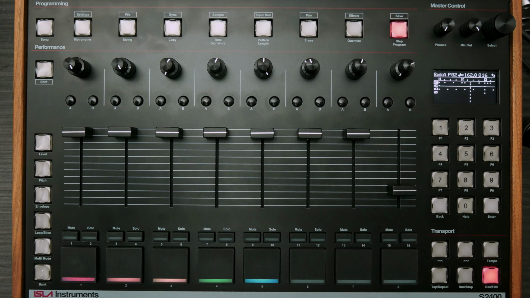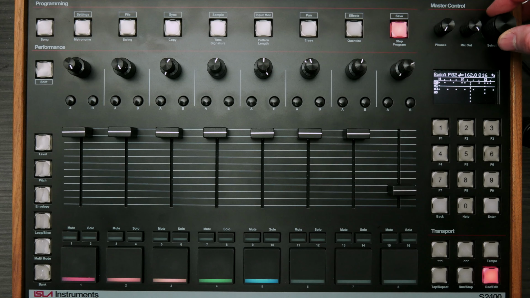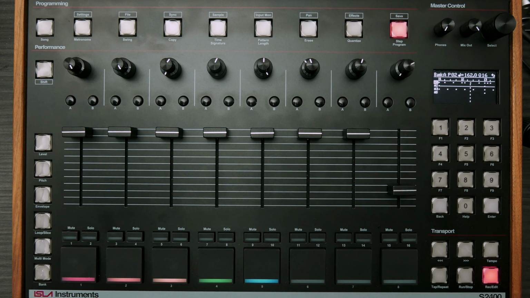I'll say one more thing about copy, shift and erase, and that is that there are some improvements even without a selection being made. So for example, the copy paste shortcut that I showed you earlier will work without a selection. So let's say I want to copy this note from pad A1 and paste it somewhere else.